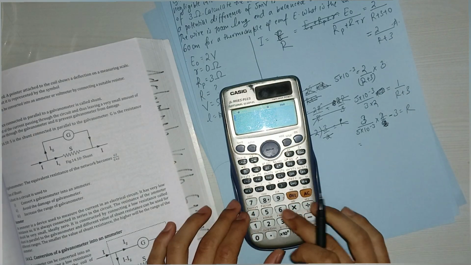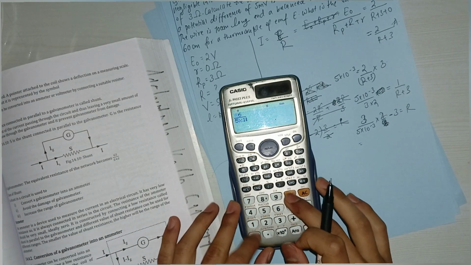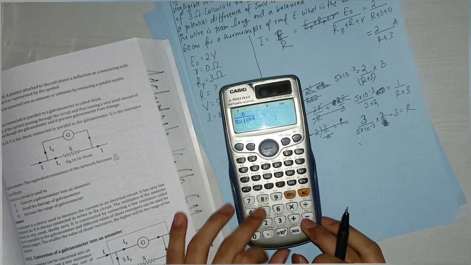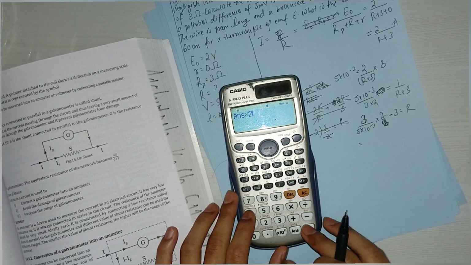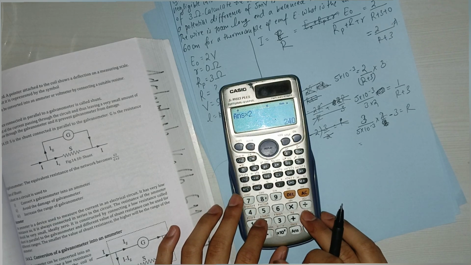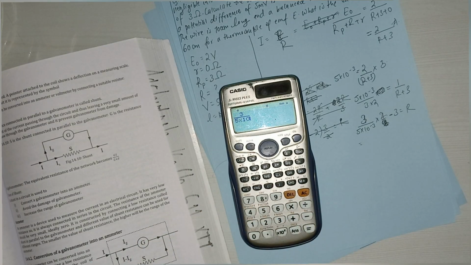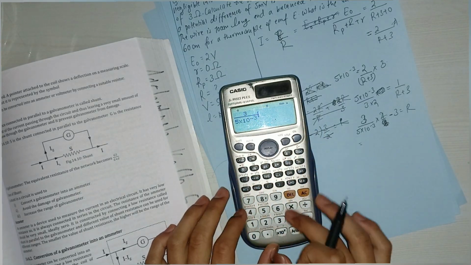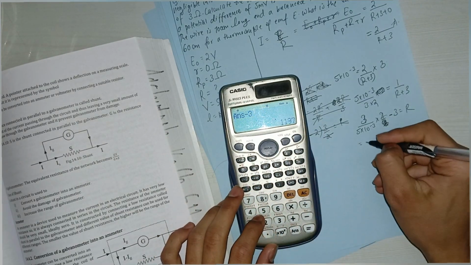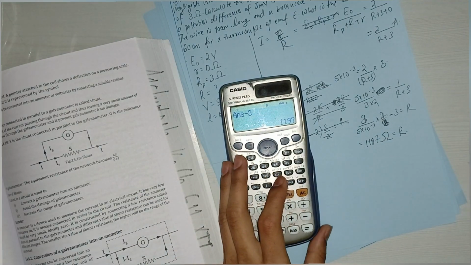So this will be 6 divided by 5 into 10 to the power minus 2 into 2. R will be 1197 ohms.